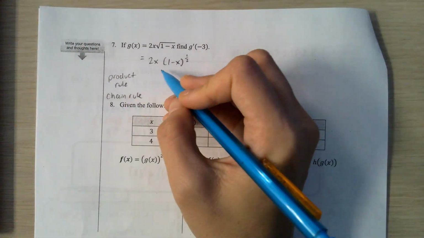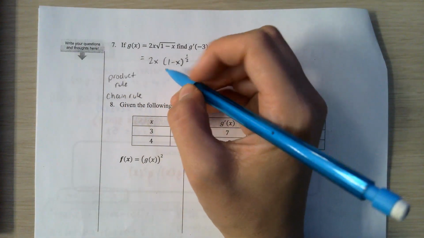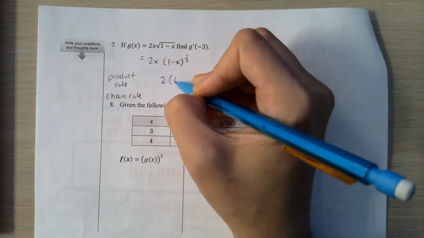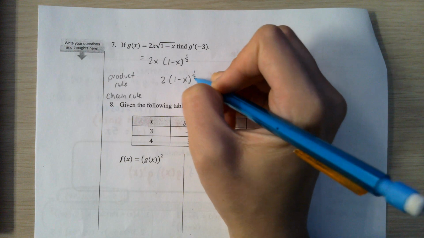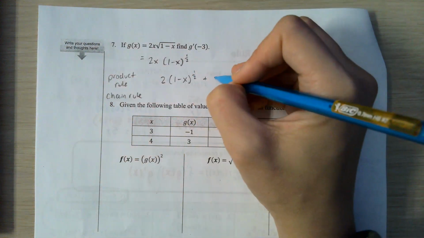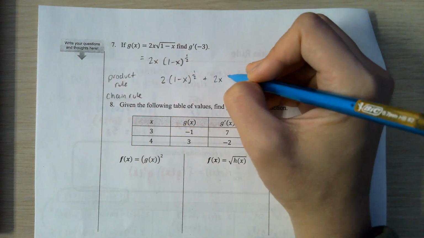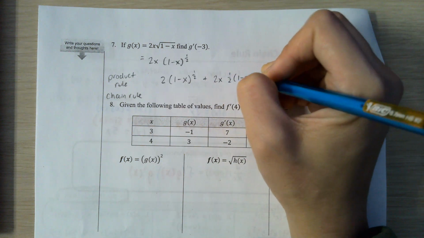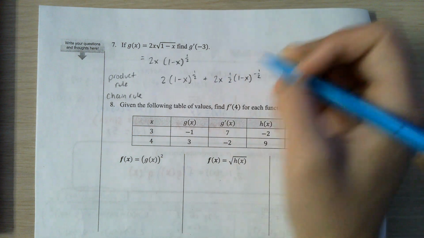So we're going to do the derivative of the first times the second plus the first times the derivative of the second. So this would be 1/2, 1 minus x to the negative 1/2.